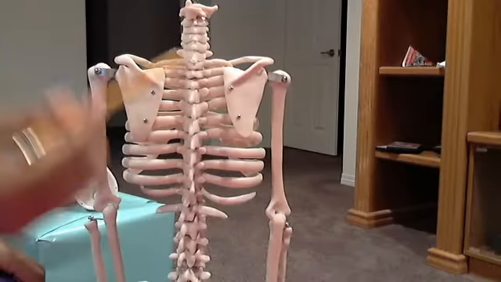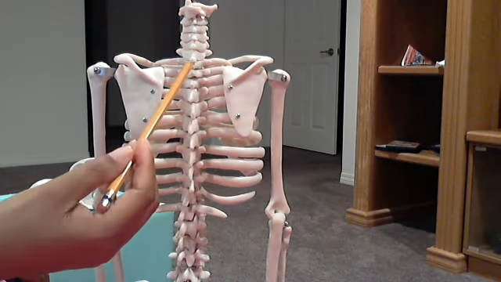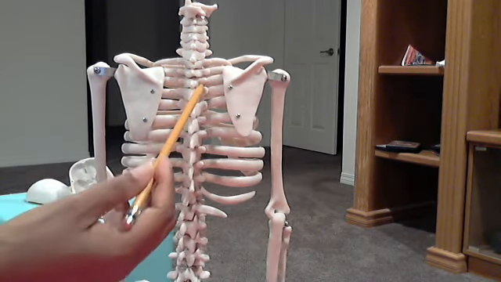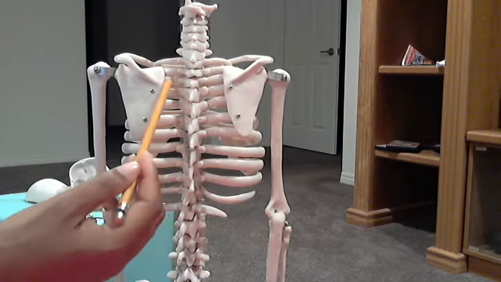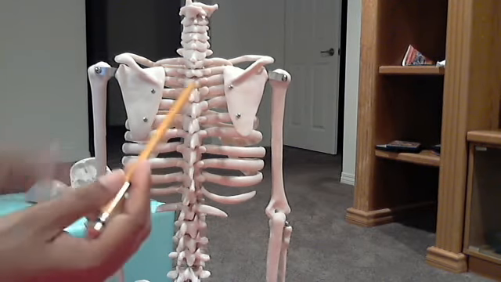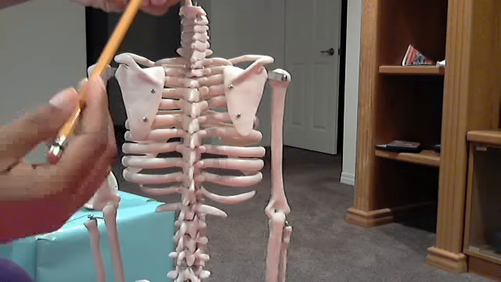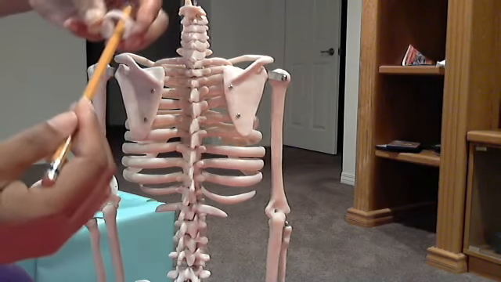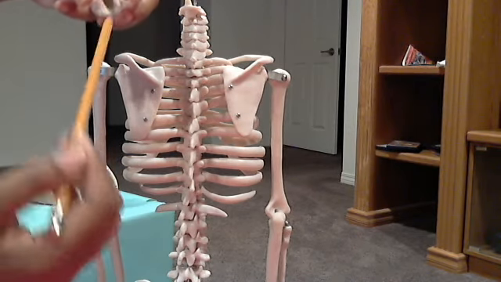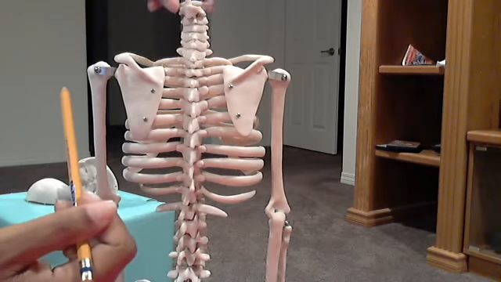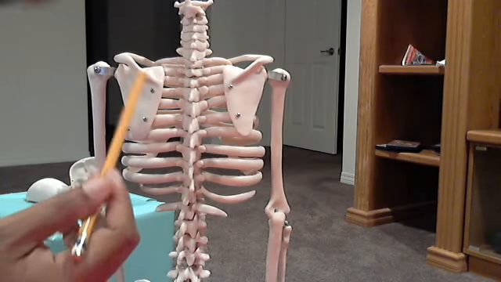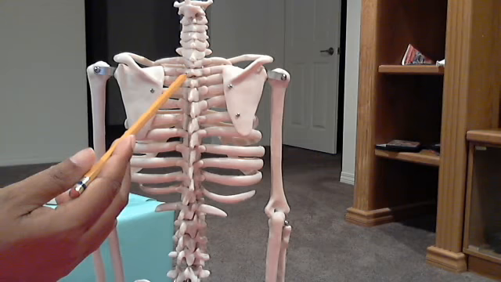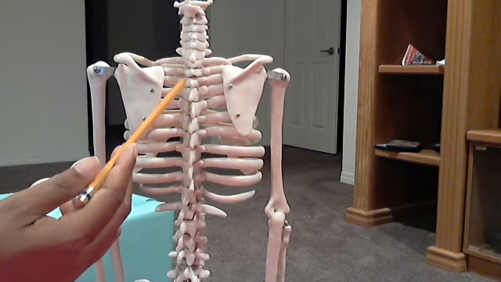Next to that is the transverse process, and those are those little areas right here on either side. The part that's in the middle right here is the intervertebral foramen. That's on the C7, so that's on the cervical, but the same thing is here in the thoracic.